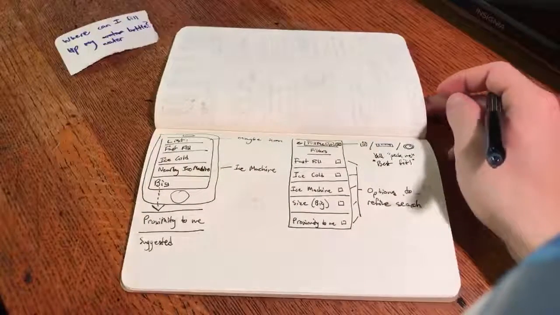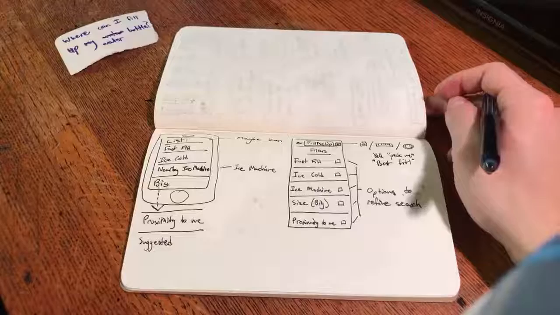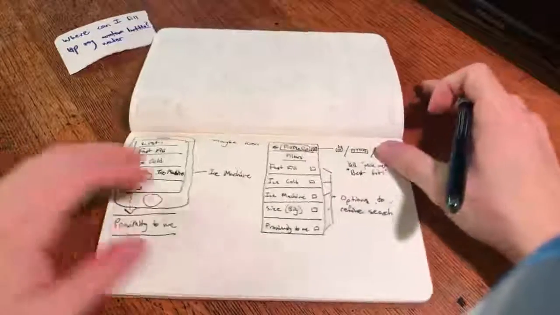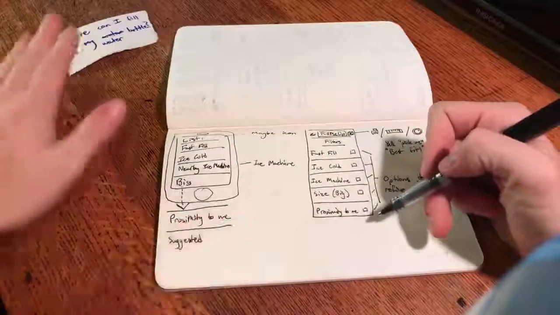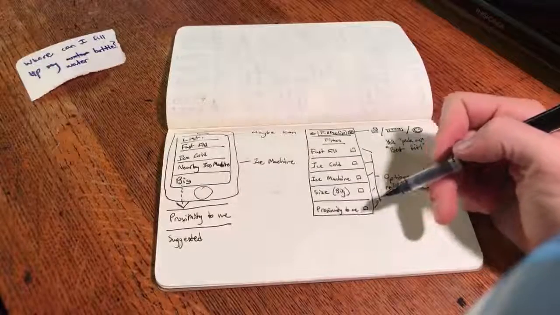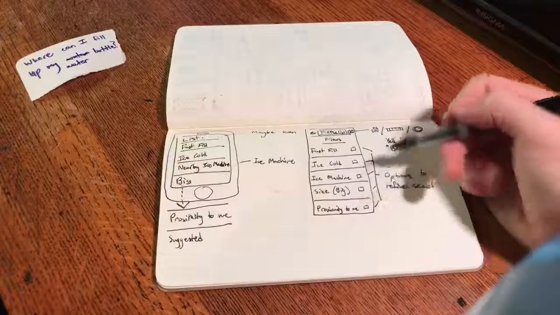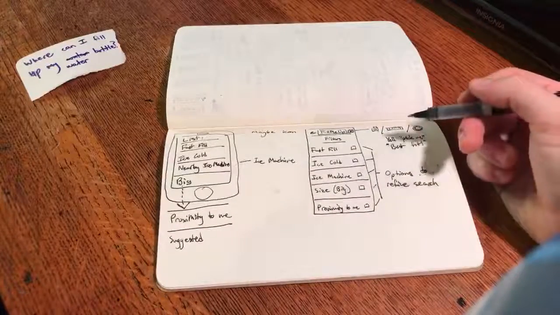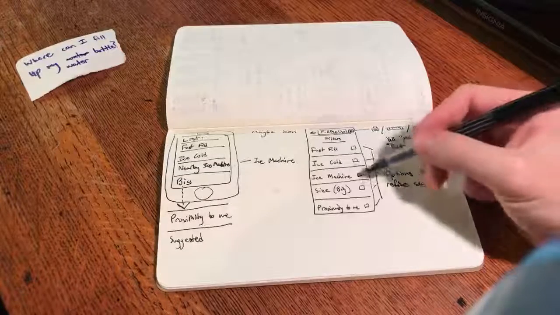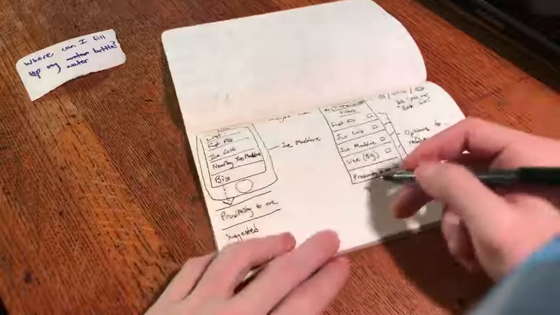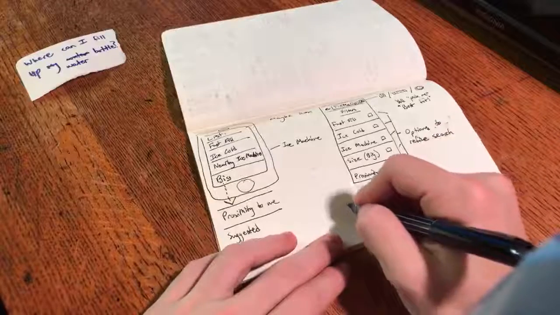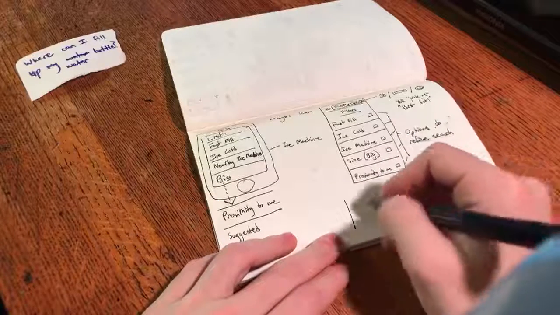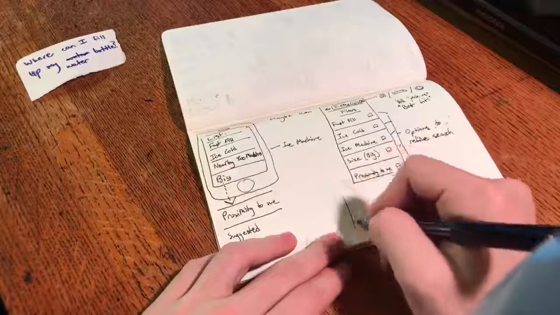Let's see. Oh, and then, of course, after you've selected all of these, let's say, I'll do a selected state, why not? Say you selected one of these, so let's be a cutoff version.